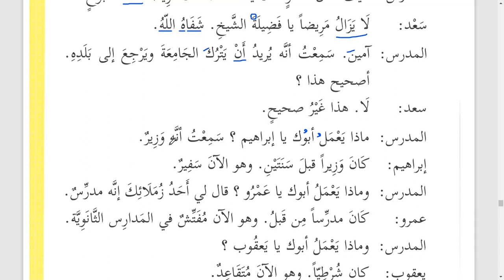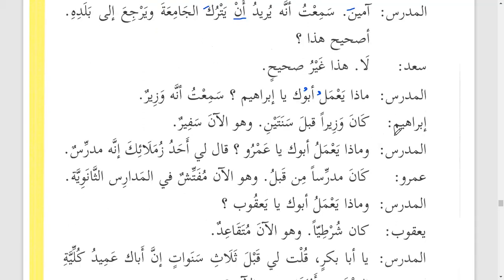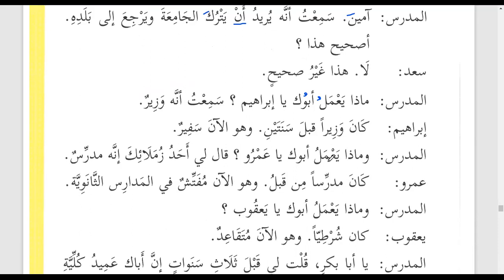سمعت أنه وزير. I heard indeed he is a minister. Excellent. Okay, minister. Yes, Irfan. إبراهيم كان وزيرا قبل سنتين. He was a minister 2 years ago. Excellent. وهو الآن سفير. He is now an ambassador. Excellent.